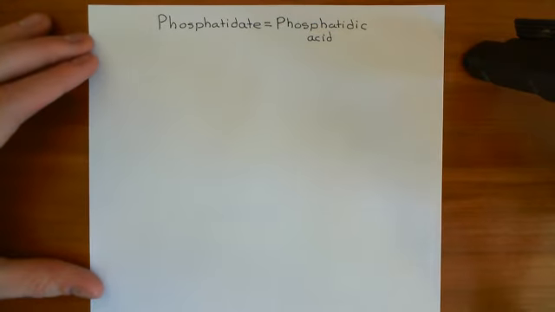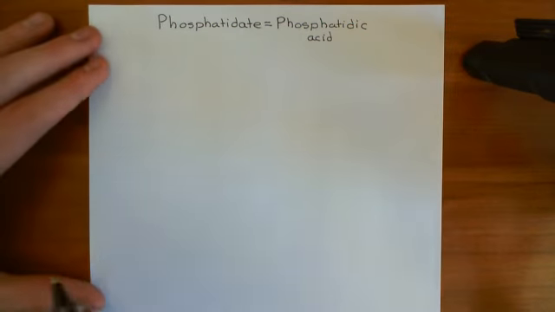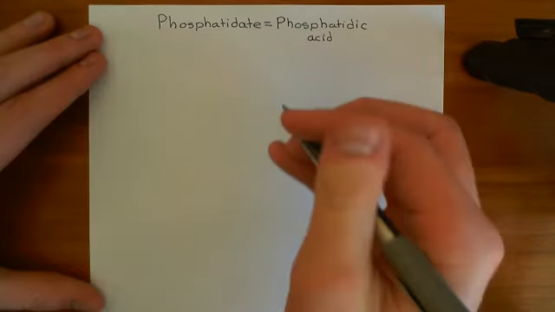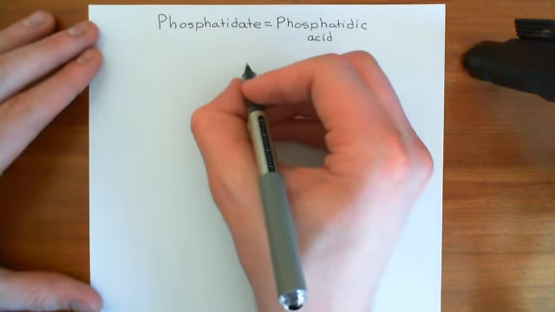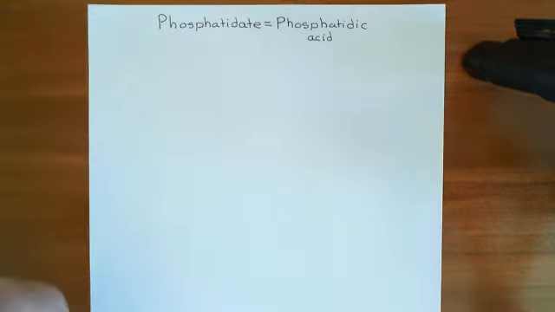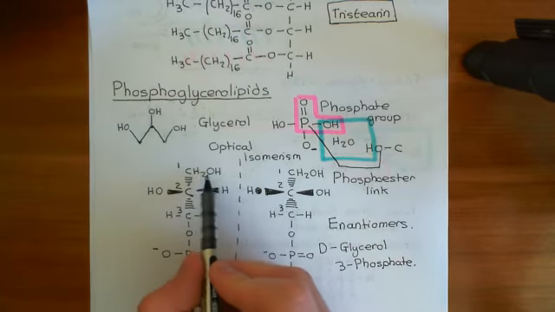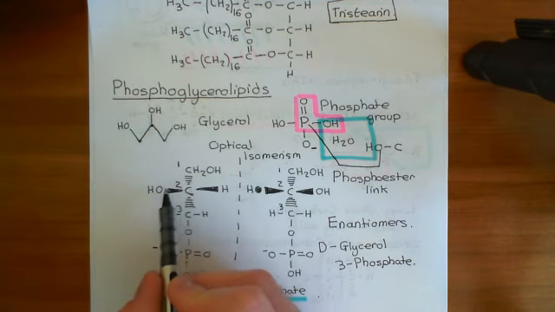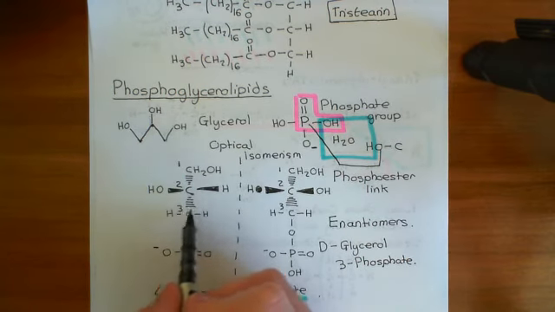Okay, so let me show you now the structure of a phosphatidic acid molecule. So basically, we're going to take an L-glycerol 3-phosphate molecule and we are going to esterify long-chain carboxylic acids to the alcohol groups that come off the first and the second carbons of the glycerol molecule.